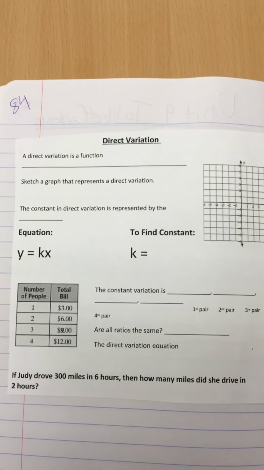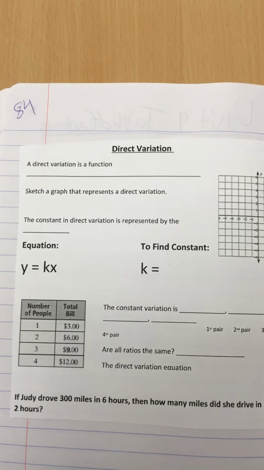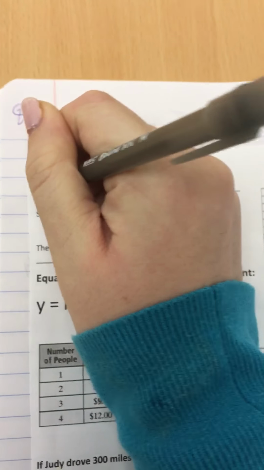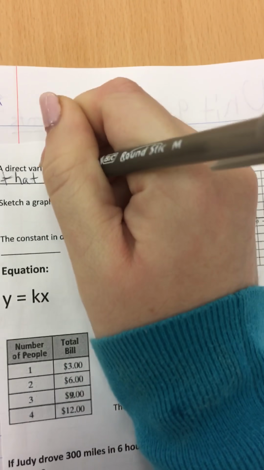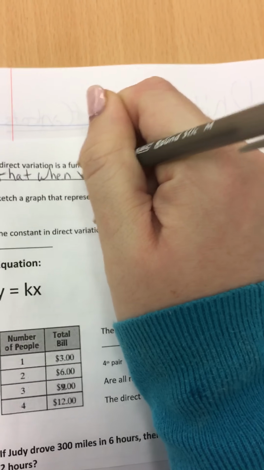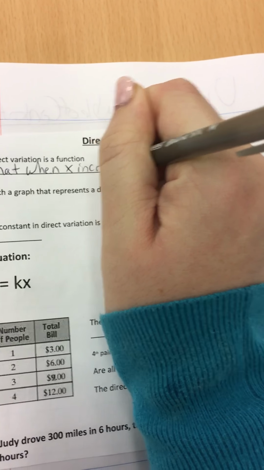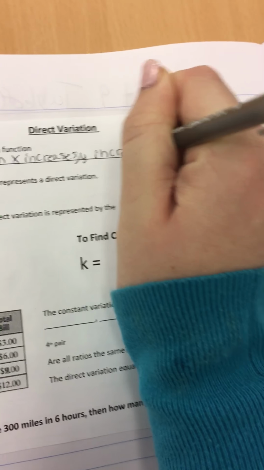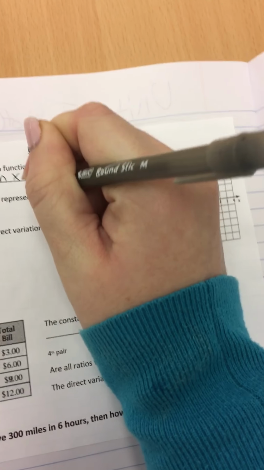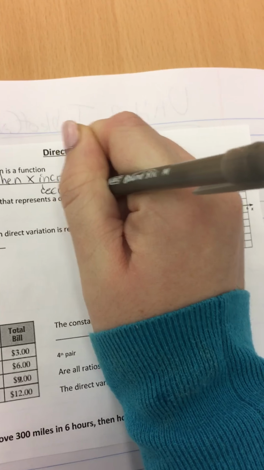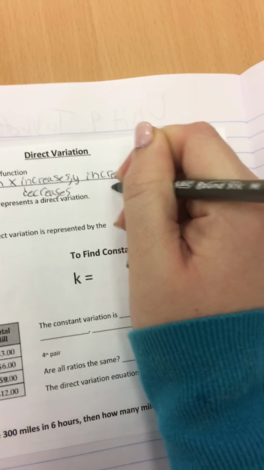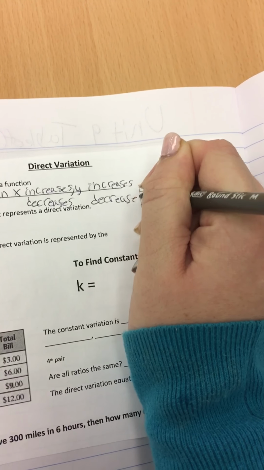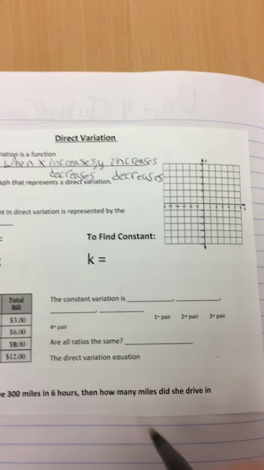In this video, we're going to learn about direct variation. A direct variation is a function that when x increases, y increases. So that also means that when x decreases, y decreases. So that just means that x and y go the same direction.